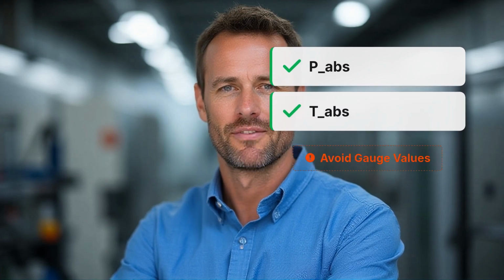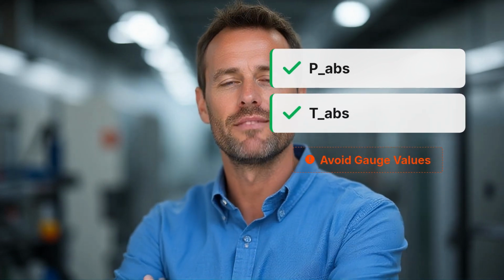Remember, always use absolute pressure and absolute temperature values, never gauge or relative measurements.